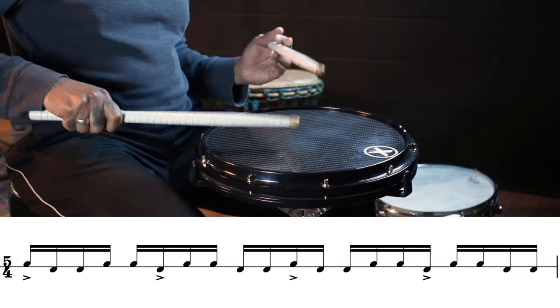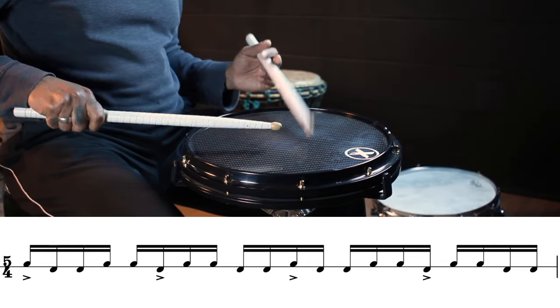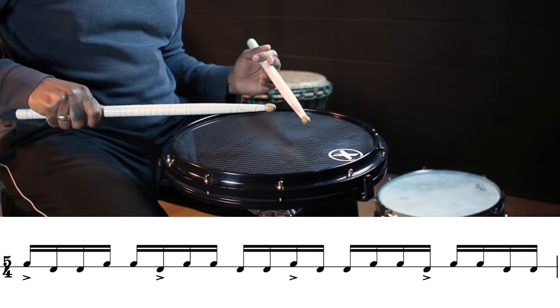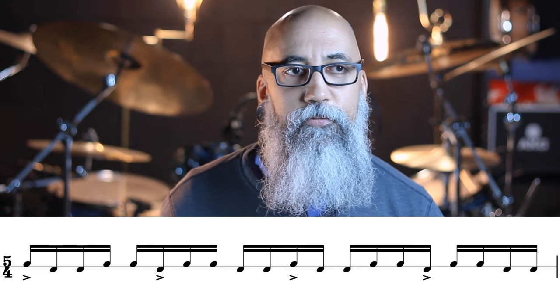Back into 5/4. 1 and the 2 and the 3 and the 4 and 5. 1, 2, 3, 4, 5. That's how you do that. Speed it up a little bit so you can get a little better feel for this.